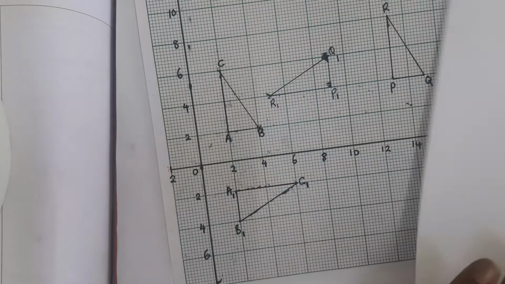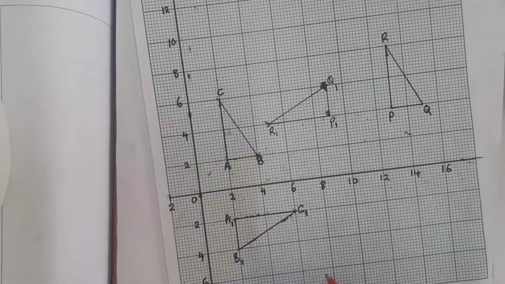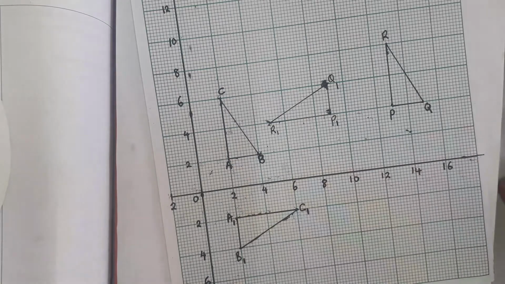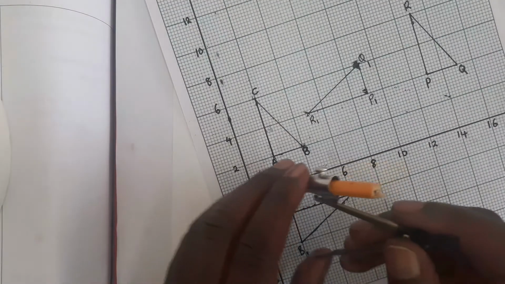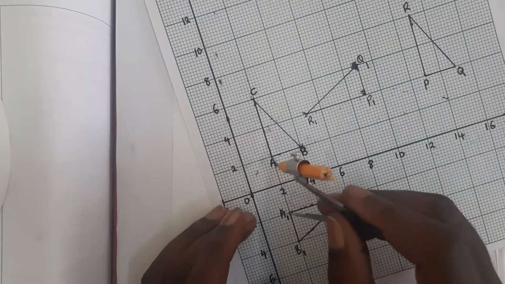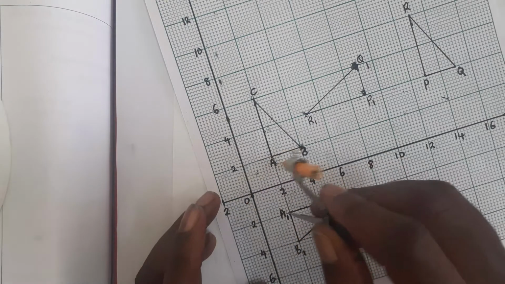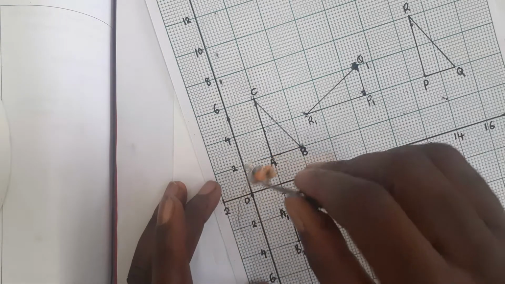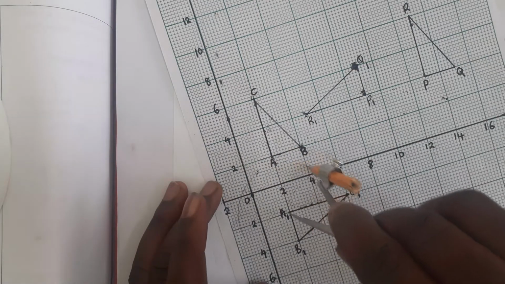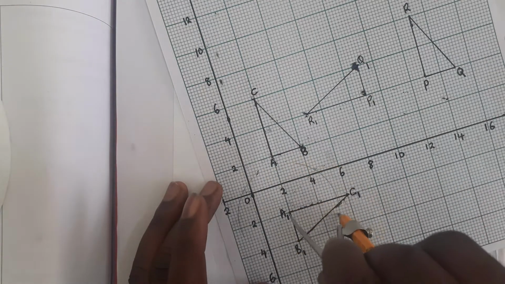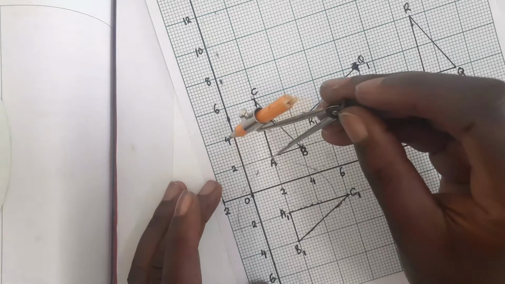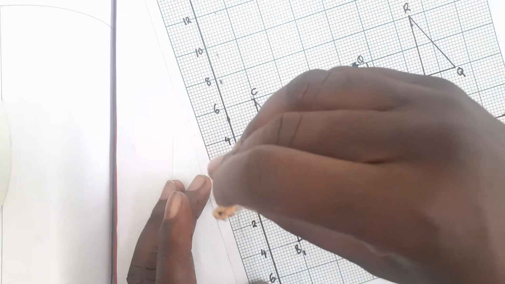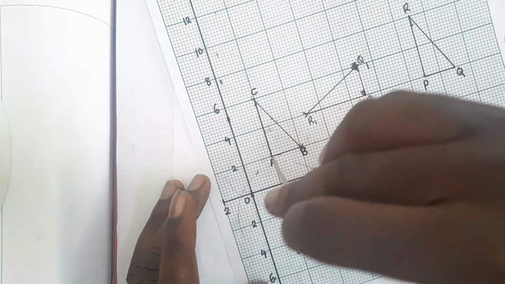So I'm bringing you back to this one now. We need to bisect this line that is connecting A to A1. And the concept is what? More than half of this line. So like this is more than half. So I'm going to draw an arc this side, and another one also this side here. Okay. Then I'll shift my compass. Bring it here. I draw. And also another one here.